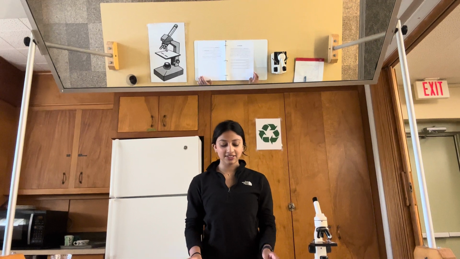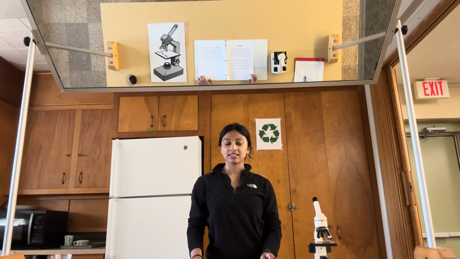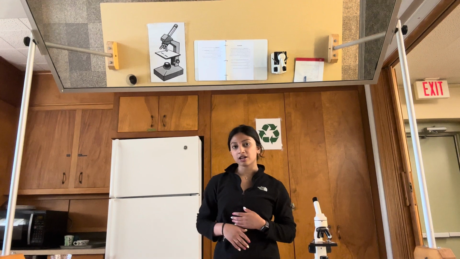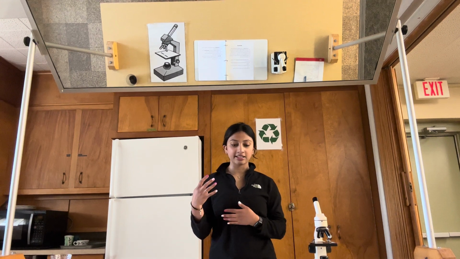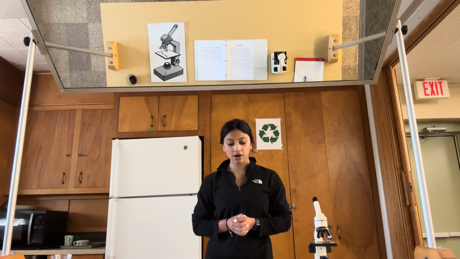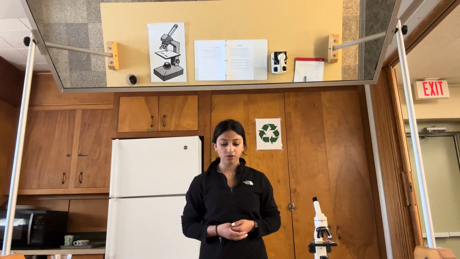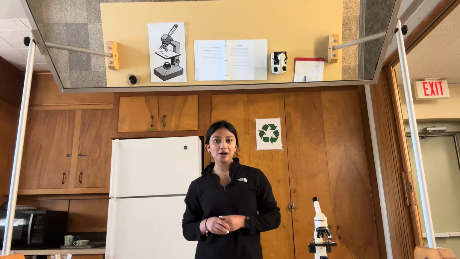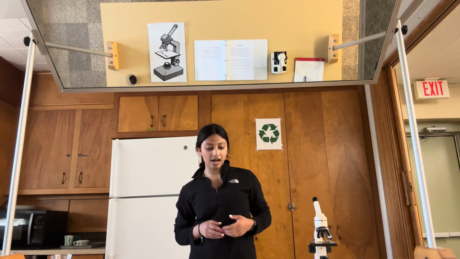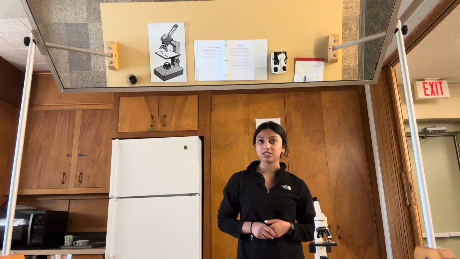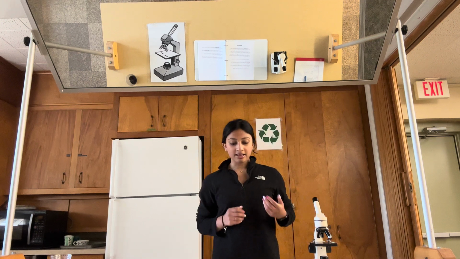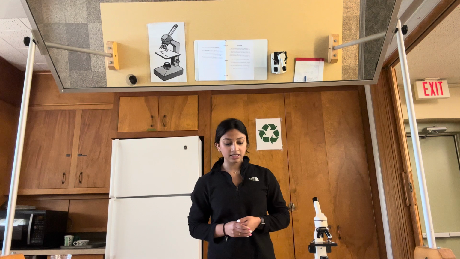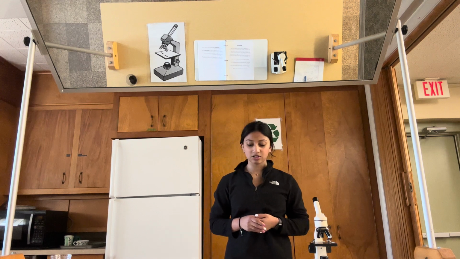Alright, so today's activity, we're going to be exploring the different parts of the microscope and its uses. So first we're going to start off introducing the children and just giving them a background. A microscope is a very powerful magnifying lens. They make tiny objects larger. People use microscopes to see objects that are too small to be seen with their own eyes. As light passes from the object through the lens, it makes the object look bigger.